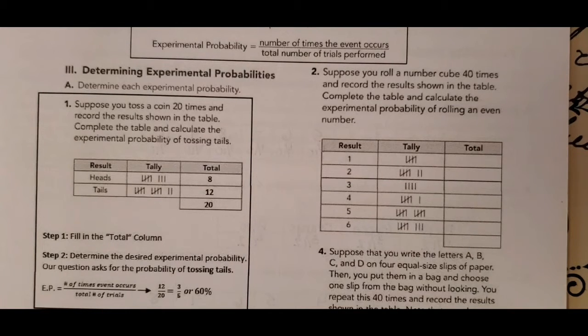But experimental is saying, okay, well, how many times did I actually get tails? They got it 12 times out of the 20. So my probability would be 12 out of 20. They reduced it and turned it into a percentage. We're just going to practice still finding that probability.